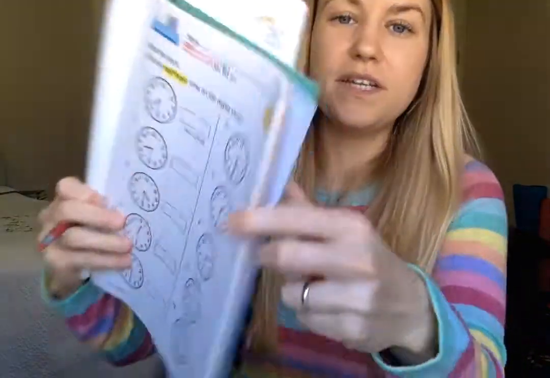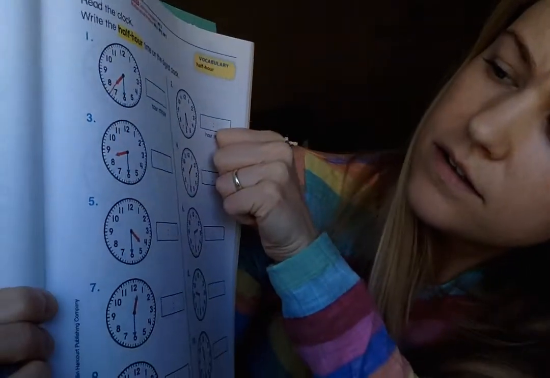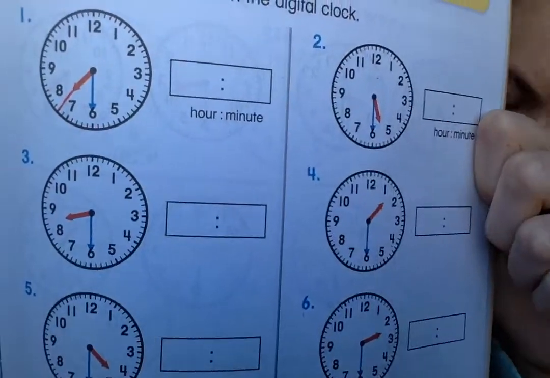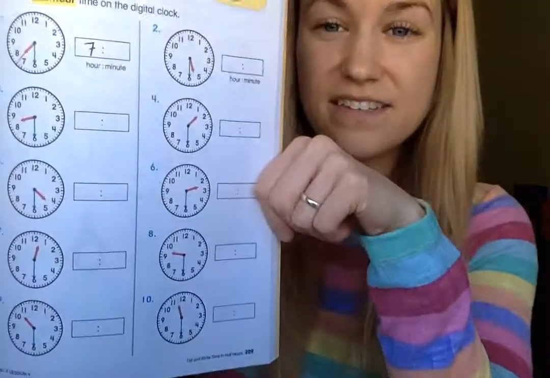You'll see that it's really right between 7 and 8, okay? So in this case, we would say that is 7. Write mine down. 7 is the hour. And then what are our minutes? If it's on the 6, that means half of the hour is gone, so it's going to be 30, because half of 60 minutes is 30. Right? Half of 6 is 3, half of 60 is 30.